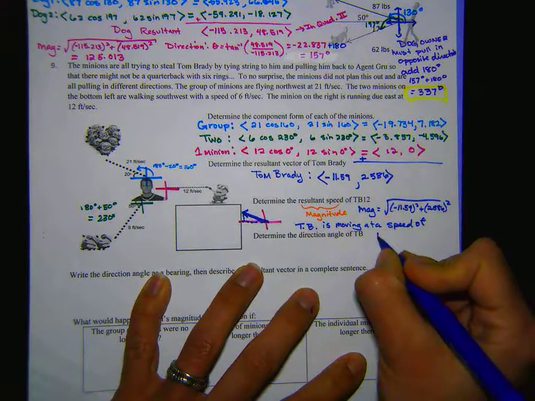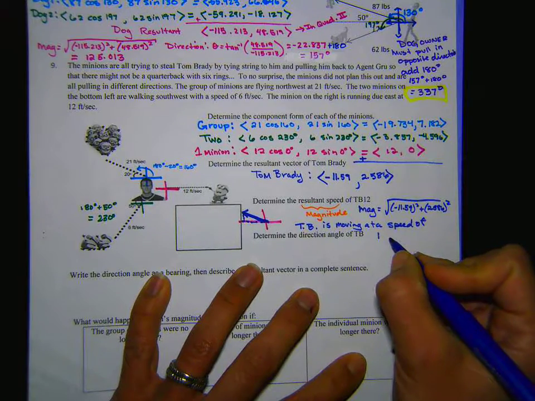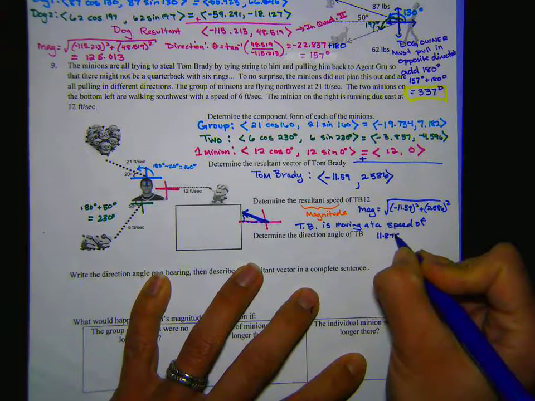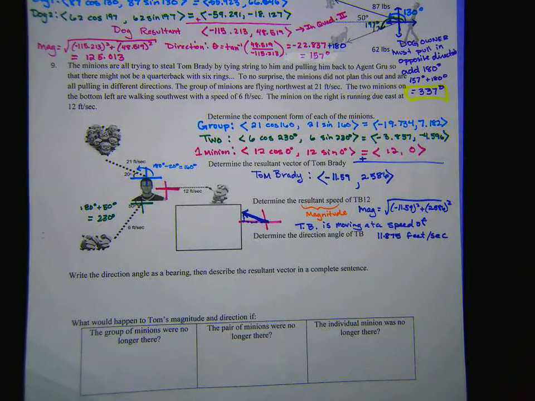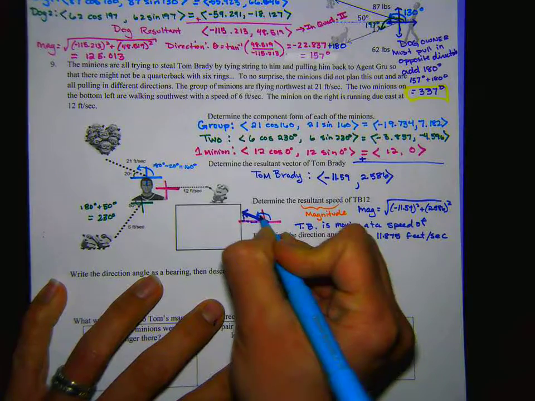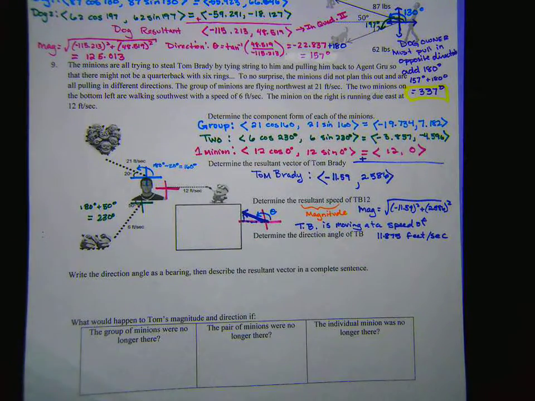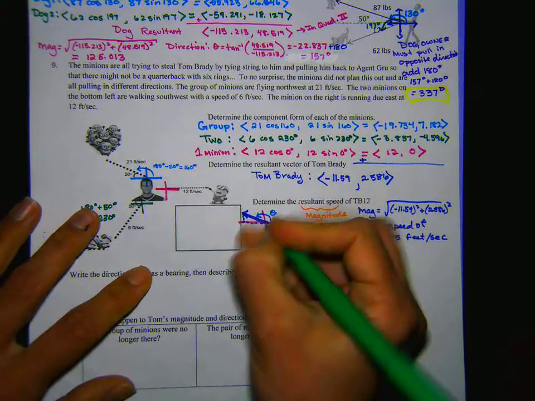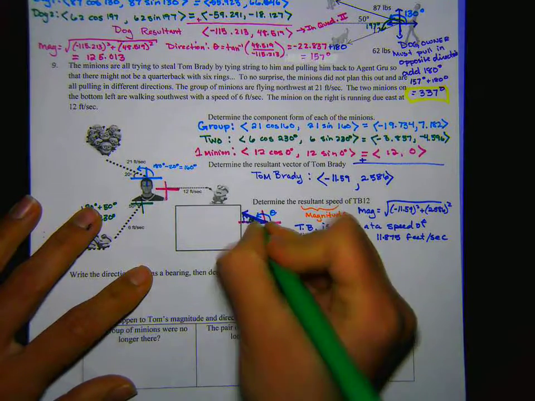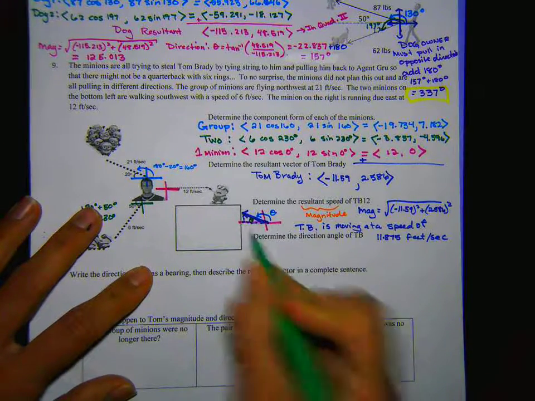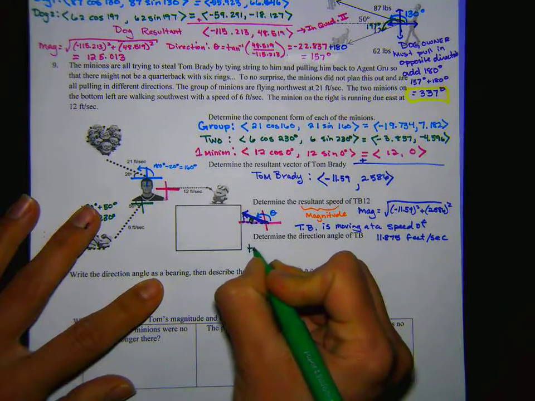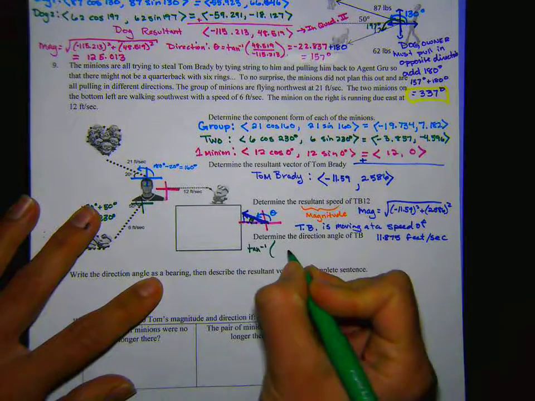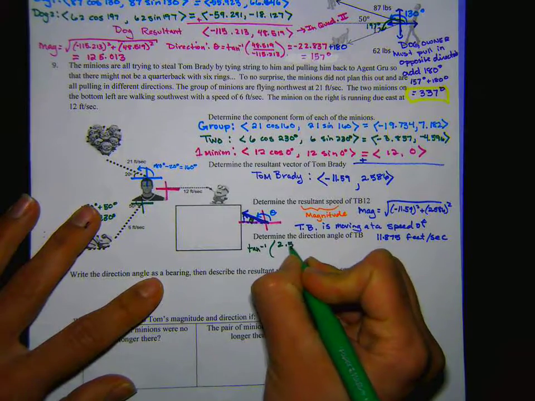Now his direction angle is going to be this value. I'm going to find theta, the reference angle inside the triangle I've set up, by doing inverse tangent of y over x. So 2.586, his y component, over his x component. Opposite over adjacent, SOHCAHTOA. The opposite side is 2.586.